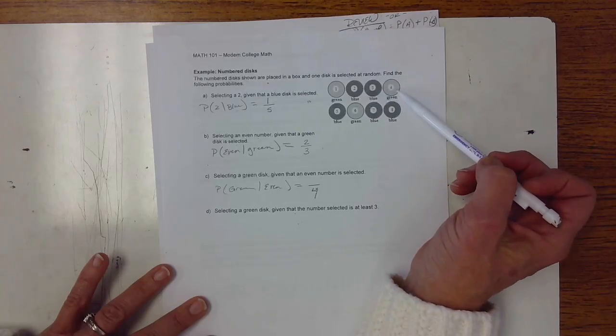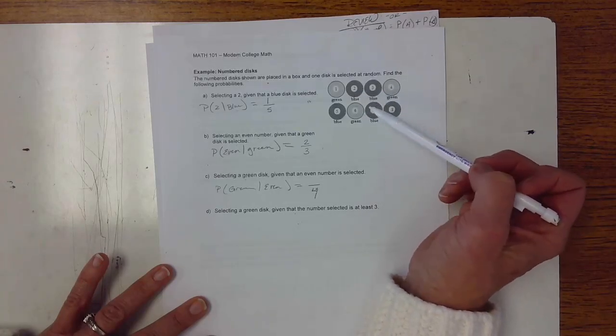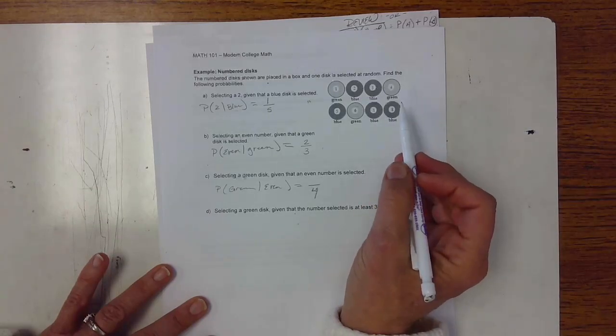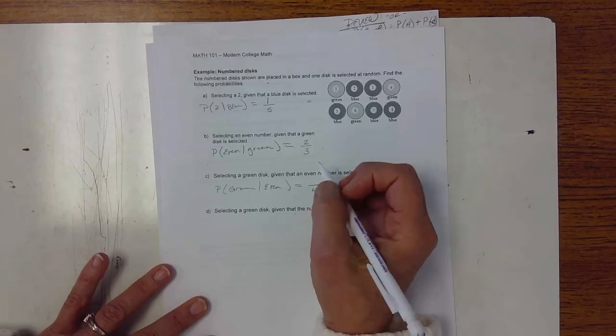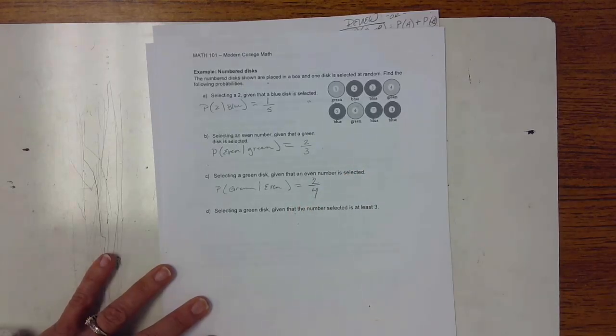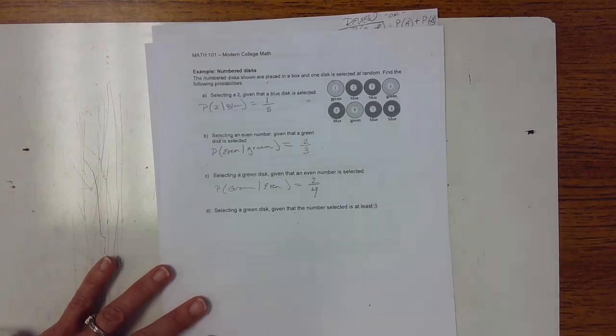I have a green 4 and a green 6, so I only have 2. Do I have that right? Oh, even. Yes. So in this case, it's 2 out of the 4 that will be green and even. Did I do that right? Yes, I wanted to double check.